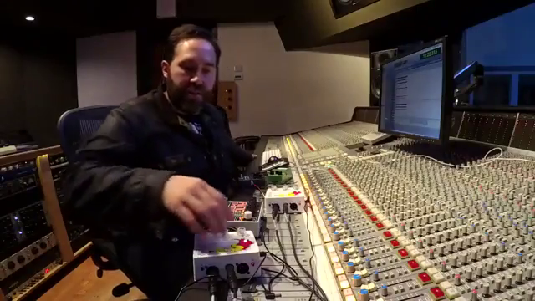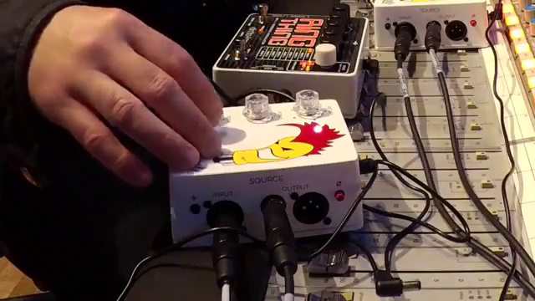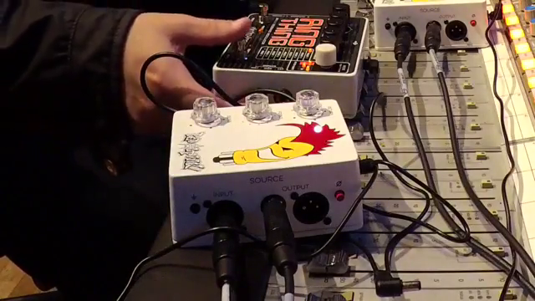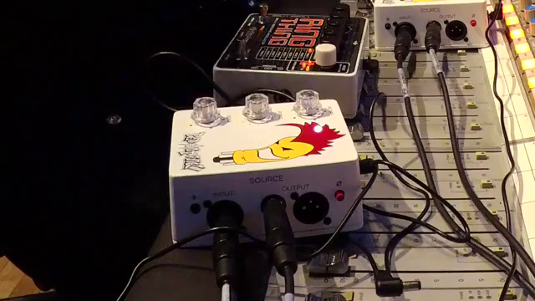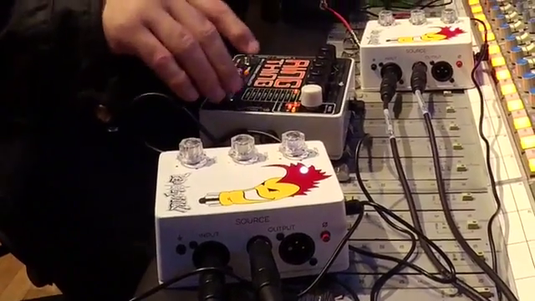Got a ring modulator here. What I'm doing is I'm going to time it with a tremolo.